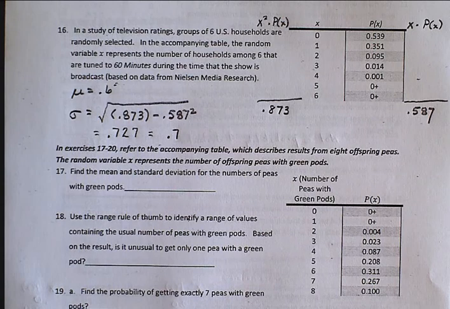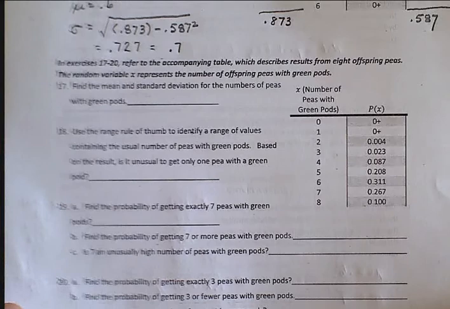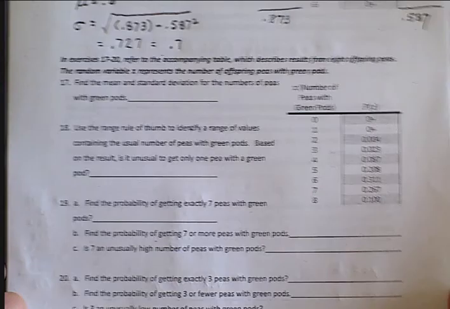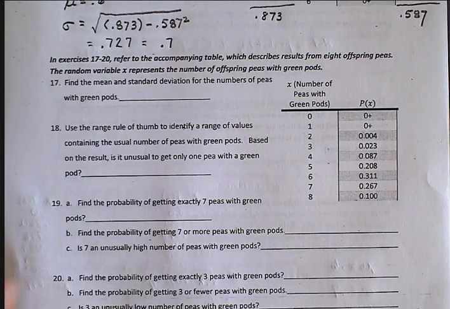Now, on 17 through 20, as you wrap up, they've given you a probability distribution. This time they're asking you to just use the table to answer some questions. So that's another way that you'll see these probability distributions used. On number 17, you're going to find the mean and standard deviation just like we did above.